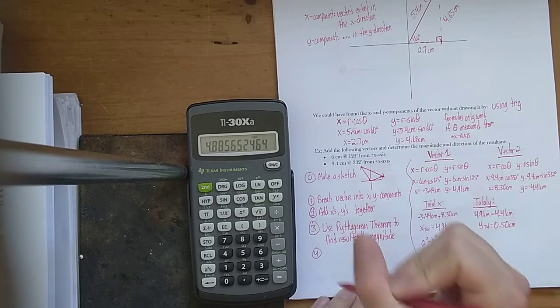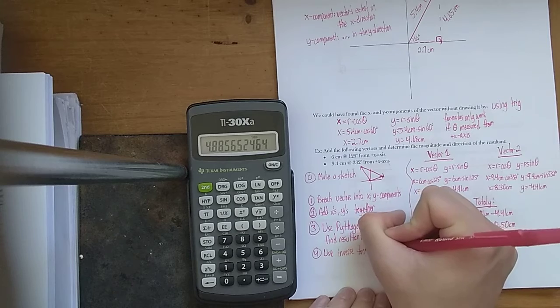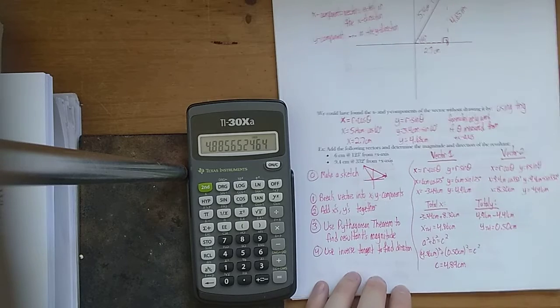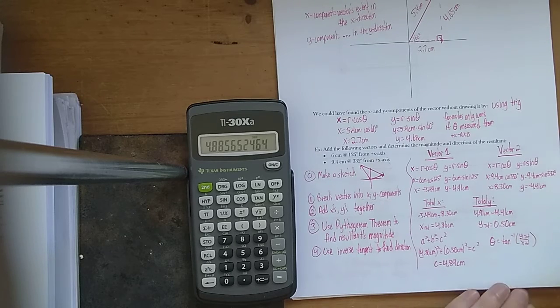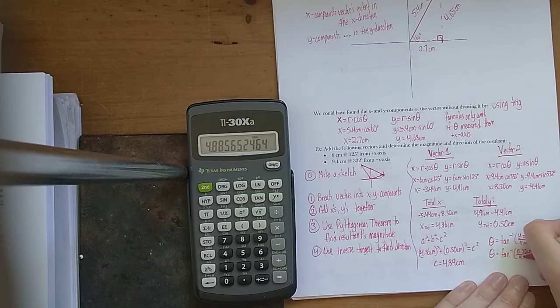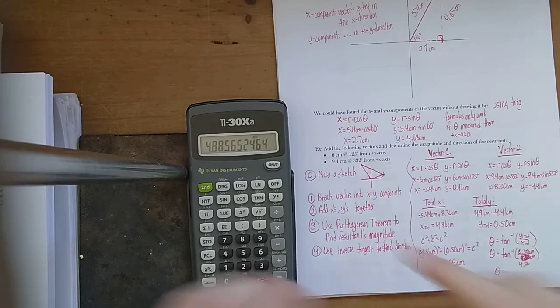And our last step is to determine the direction by using inverse tangent. And what that means is to do the following. The direction is equal to the inverse tangent of the y total over the x total. The y total is 0.5 centimeters. The x total is 4.86 centimeters, or excuse me, 4.86. Sorry, not 4.89. Oh, this is ugly. 4.86 centimeters.